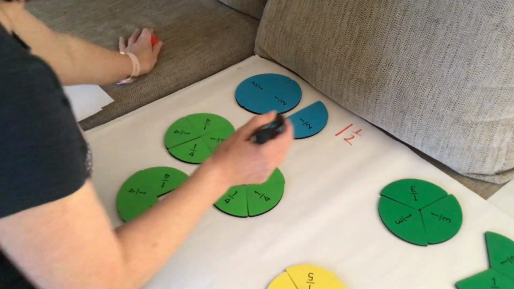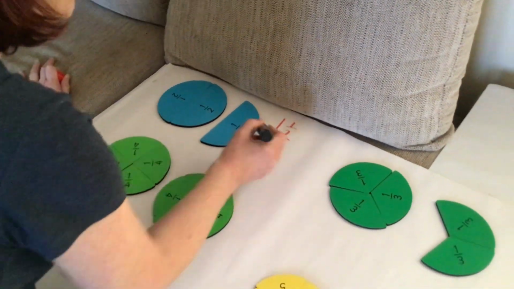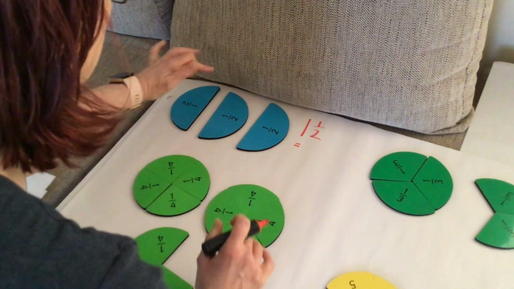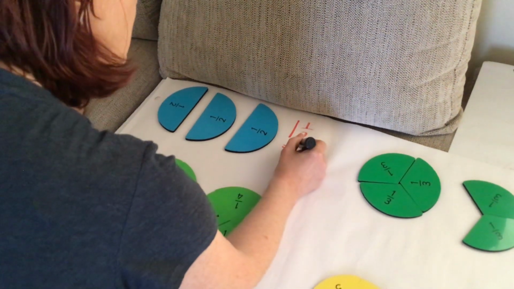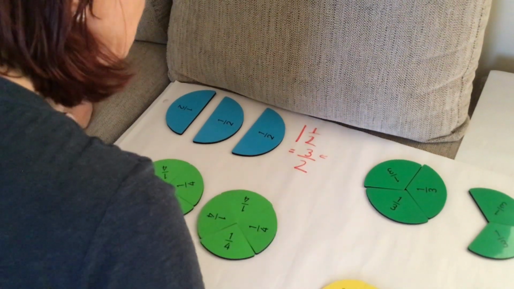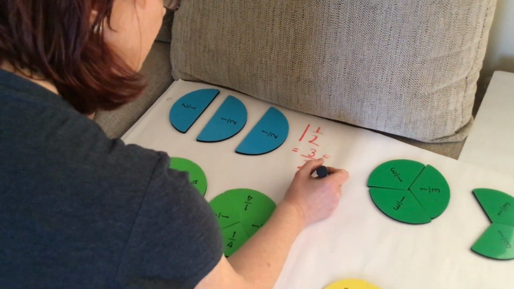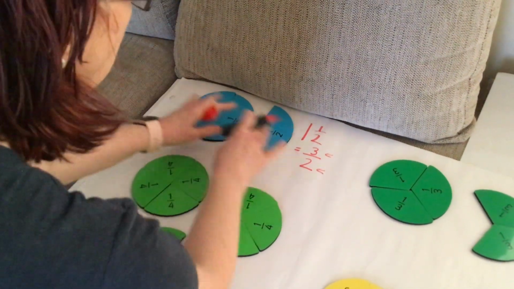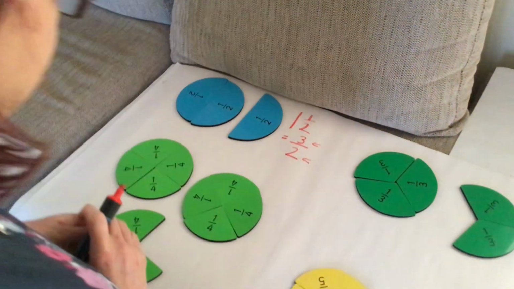We can also write that as an improper fraction, just with all the fractions together. How many halves have we got? Well, we've got 3 halves, and you can see there's our numerator larger than our denominator. We've still got 1 1/2, but we've got 3 halves.